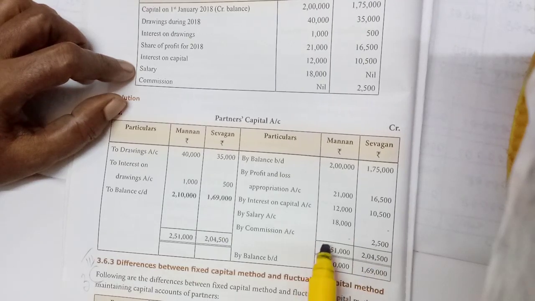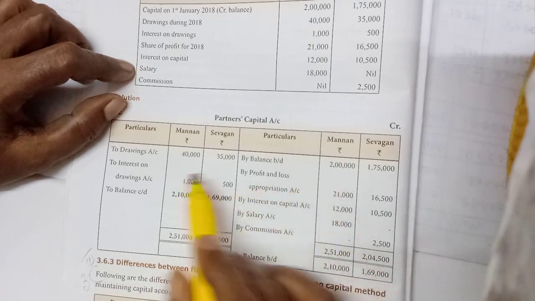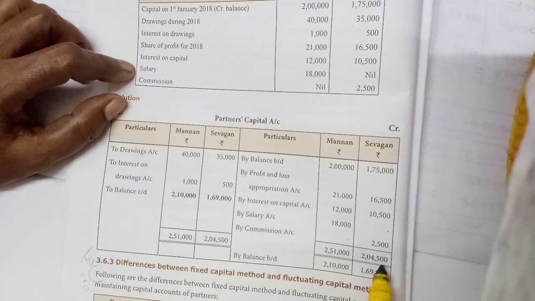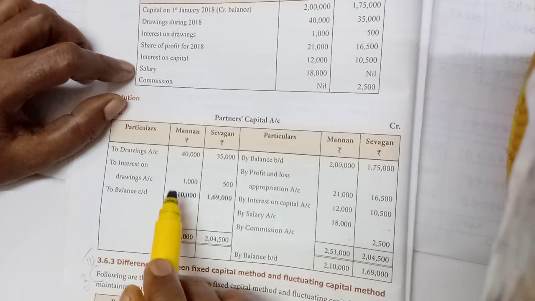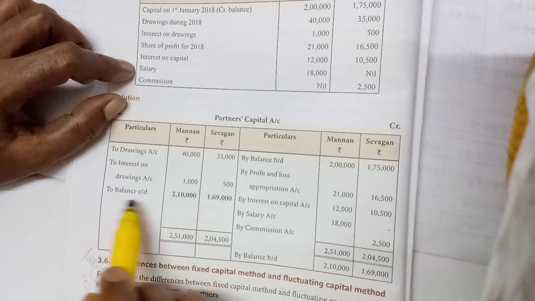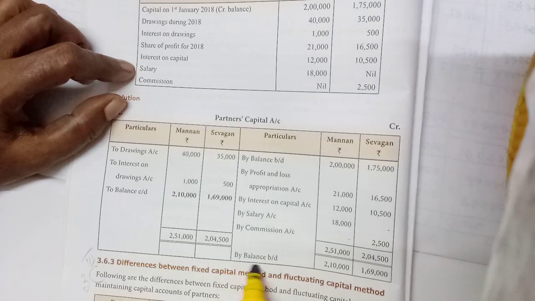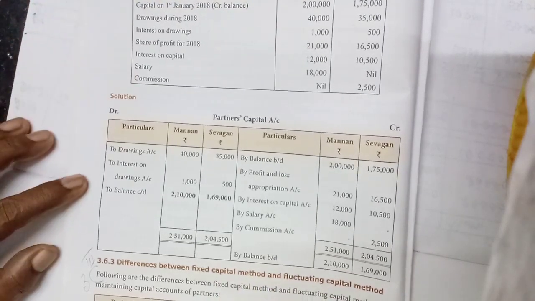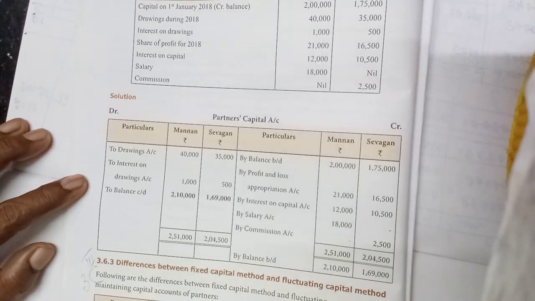Then we need to check which side is having more amount. Here only more amount. So total both the columns, then write that amount on this side. Then you find out the difference, write to balance carry down. Then the same balance on the credit side you write by balance brought down. Okay, understood students? Now we will see the differences between fixed capital method and fluctuating capital method.